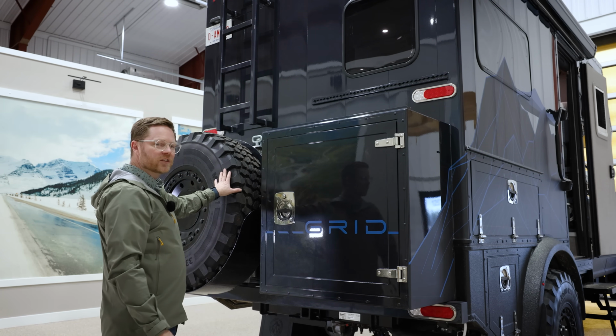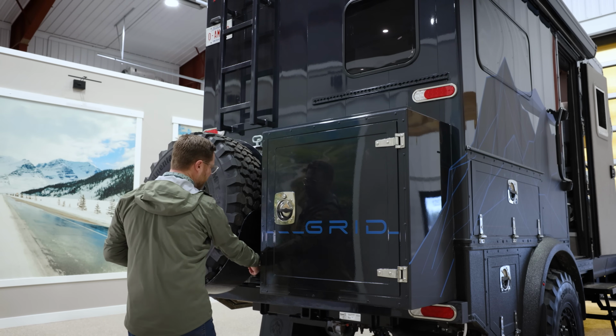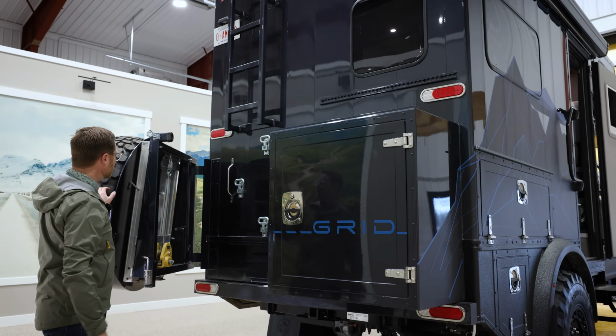Right here we do have a full-size spare. Now the cool thing about the full-size spare is it's actually on a swing out here. You've got a lock down here and a lock up here. And then it pulls out just like this.